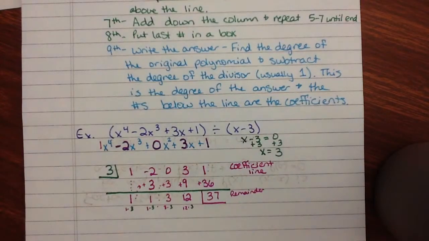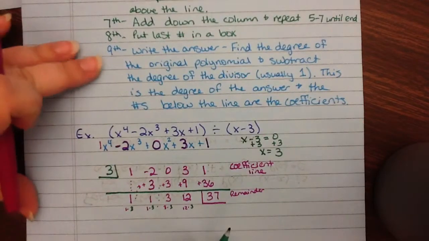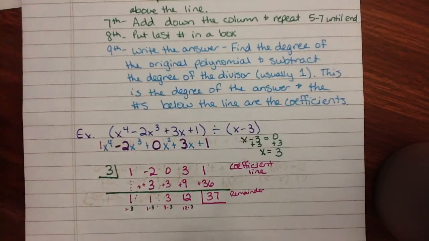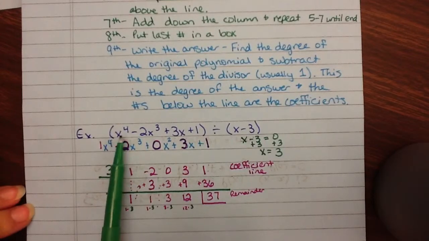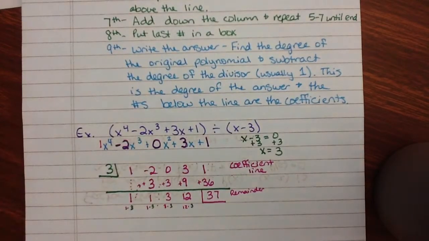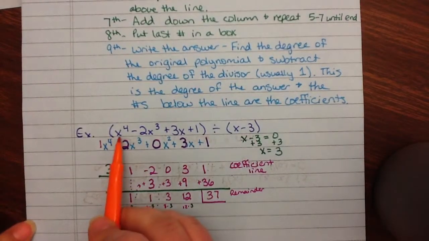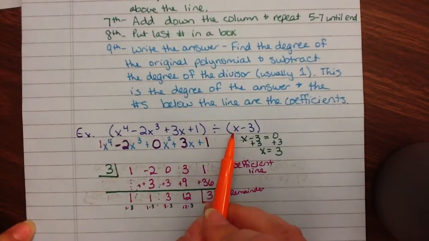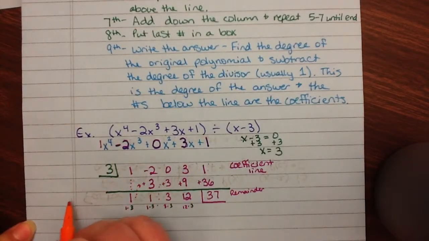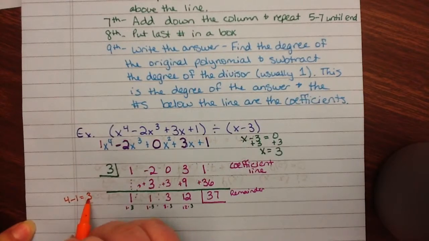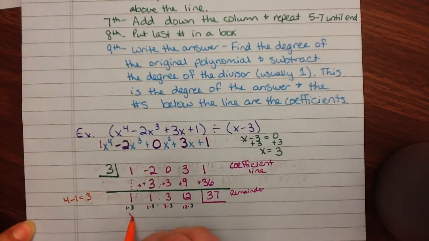So it's going to have something special. Then remember our 9th step said in order to write the answer, we need to find the degree of the original polynomial, which is 4, and subtract the degree of the divisor, which is 1. So 4 minus 1 gives us a new degree of 3. So this first term is going to be my x to the 3rd term. This will be my x squared term. This will be my x, and this will be my x to the 0, which just makes it a number.